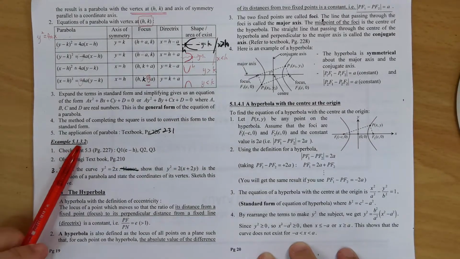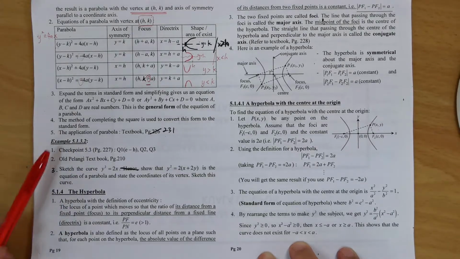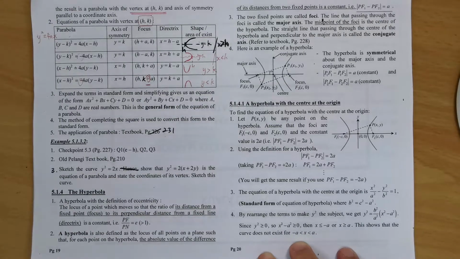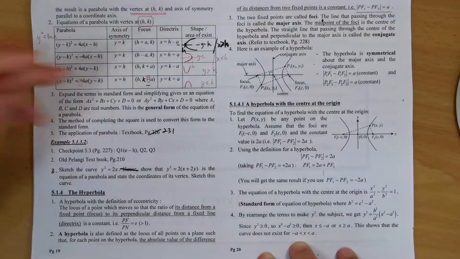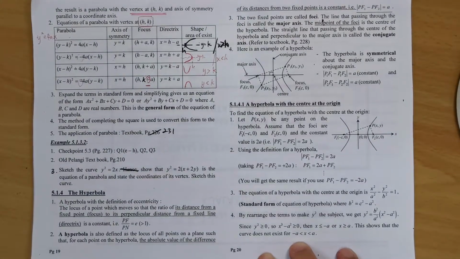So we will see some examples. Checkpoint 5.1, example 5.1.3.2. The first question we are going to discuss is checkpoint 5.3, page 232. Yes, in my textbook it is 232.